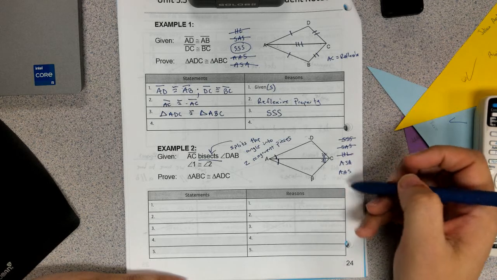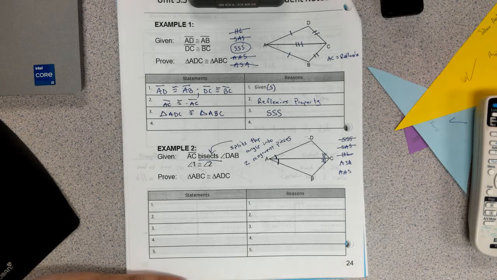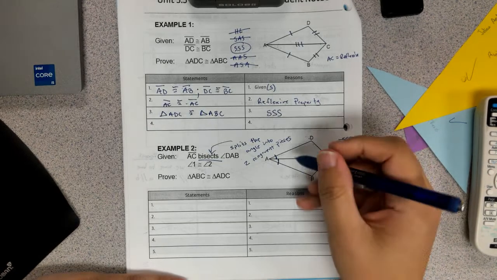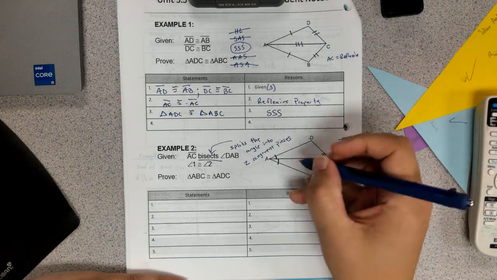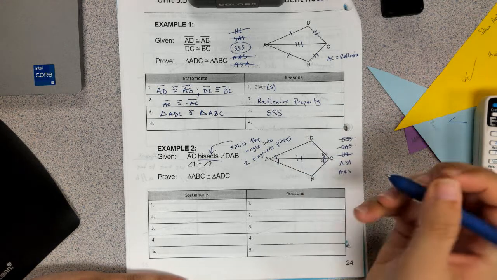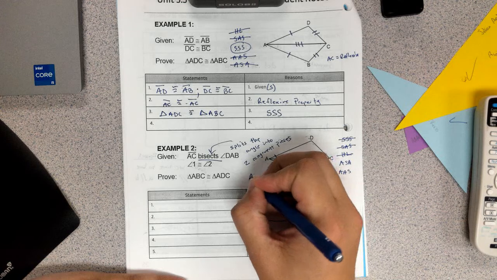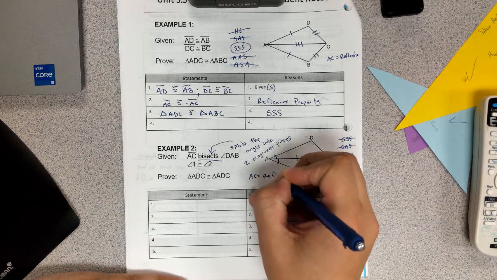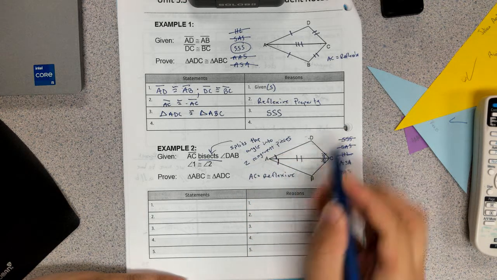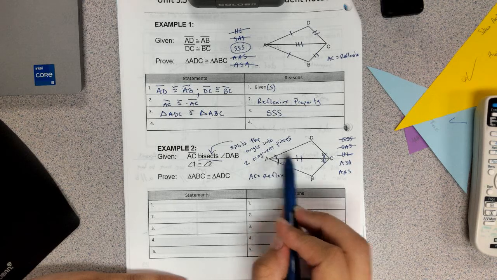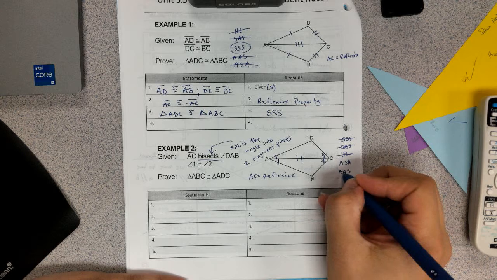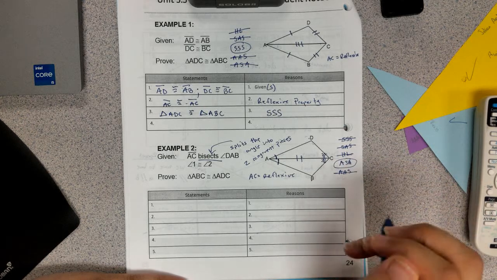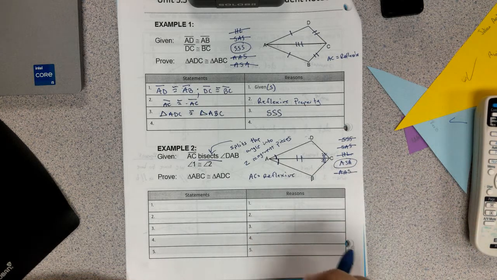Well, I already have the two angles, so I need to go through and find my side. And it appears once again that the two triangles are sharing a side. So AC would be reflexive. So I could say AC equals reflexive. And if we look, I have angle, side, angle. So my side is sandwiched between my two angles. So AAS is out, and angle, side, angle is my congruency.